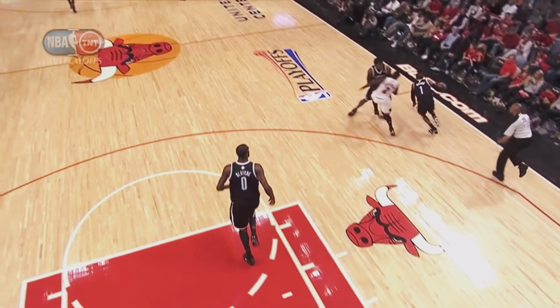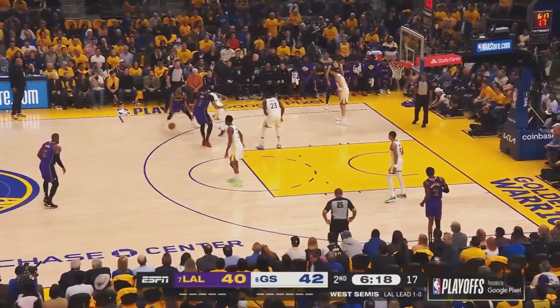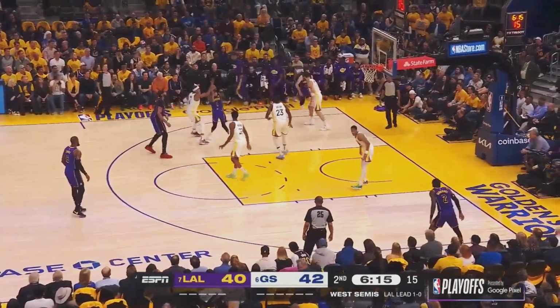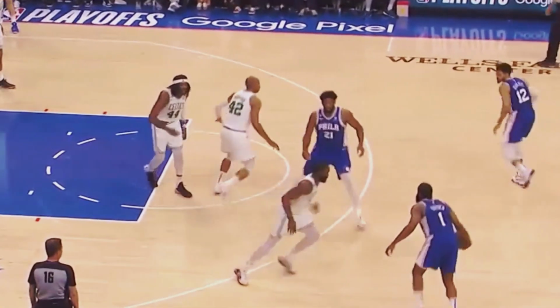So, once you have spacing, then you want to keep your defender occupied. Ideally, you want your defender to not even know the screen is coming. So before you use the screen, keep your defender occupied by playing 1v1 with them. This keeps your defender's eyes on you and not looking around for screens.